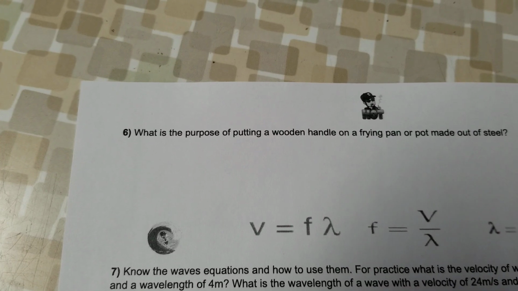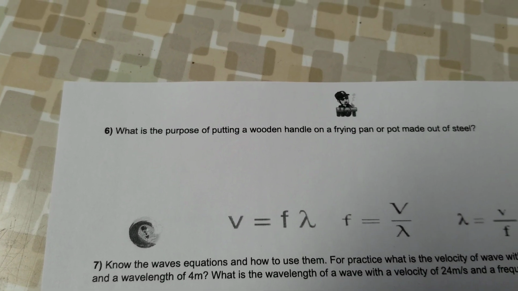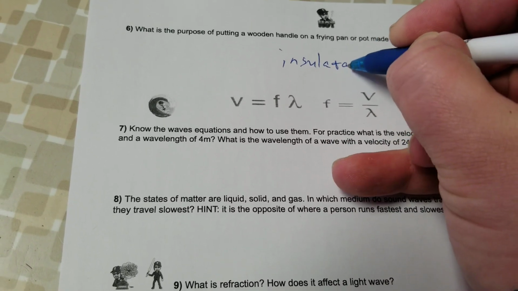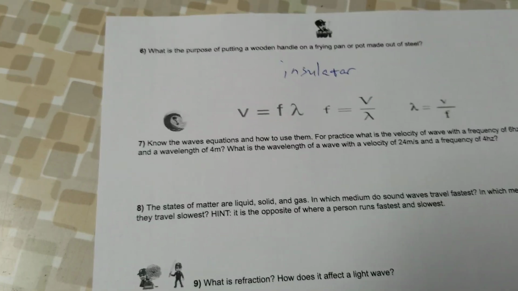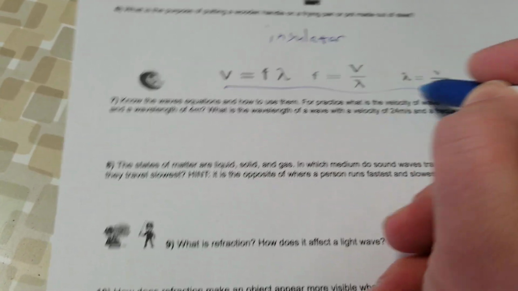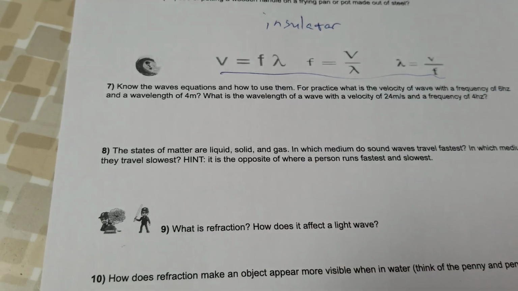Looking at the heat, what is the purpose of a wooden handle on a frying pan made out of steel? Insulator. Ask for a complete sentence on your test, but I'm just going to do it quick. Know the waves equations, that's these here. They will be on the test. And how to use them for practice.